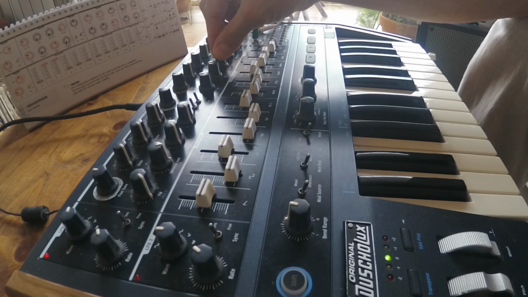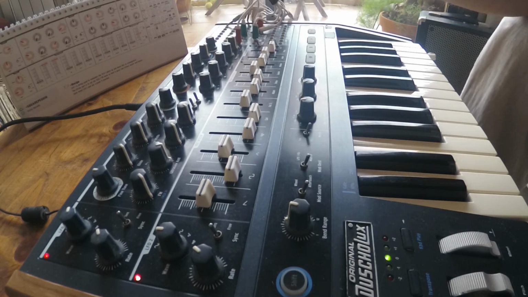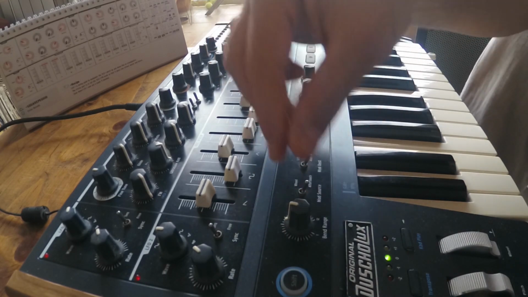And this is the attenuator that will control the amount of modulation in either case.